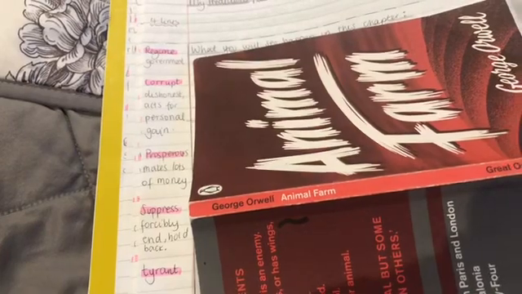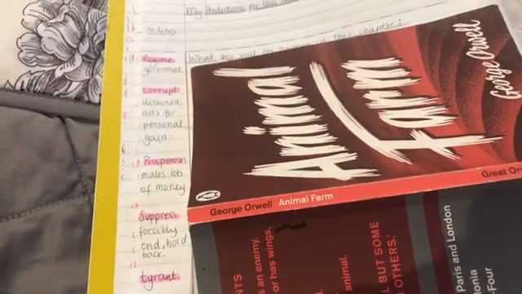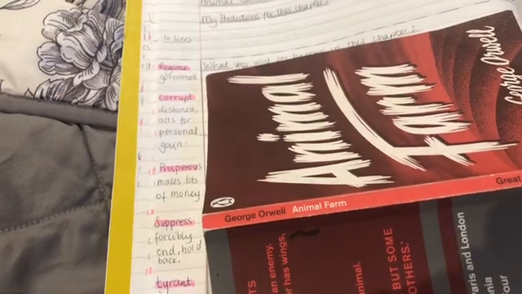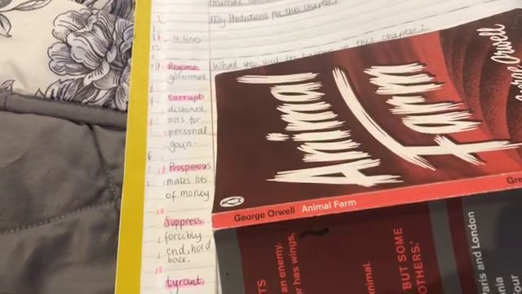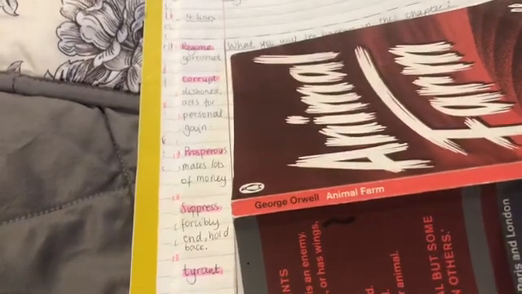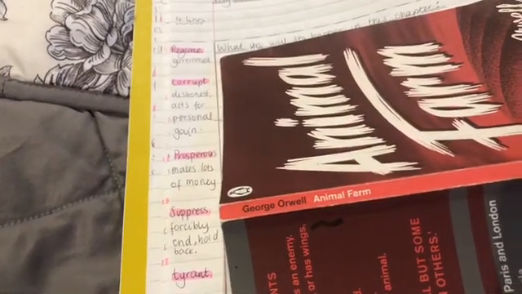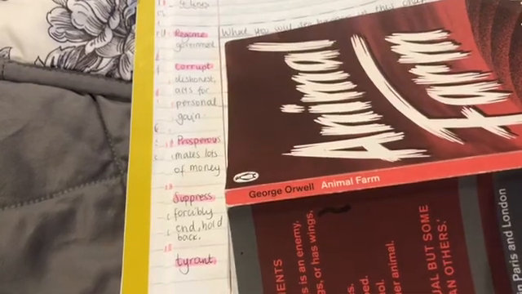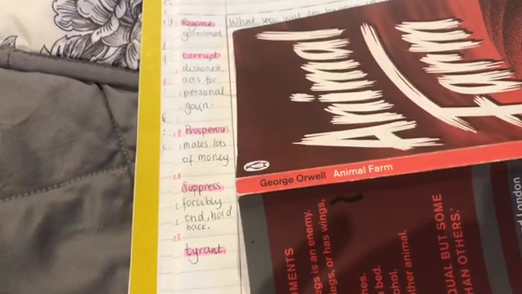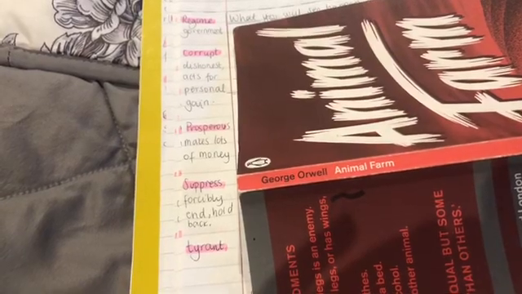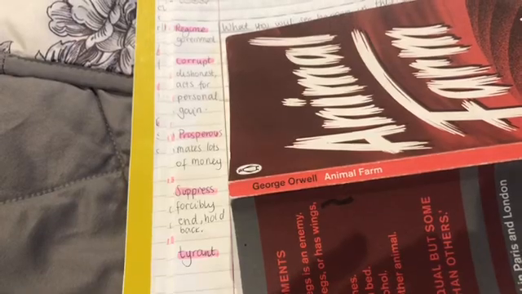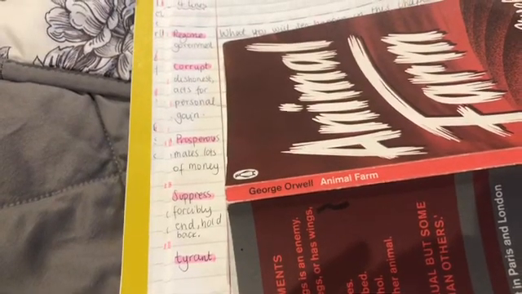So we start with regime. So regime is essentially a system of leadership, so it's usually used to describe a government. Corrupt is, so you might remember from Oliver, a corrupt person is dishonest and acts immorally for personal gain. Somebody who is prosperous makes lots of money. A prosperous business makes lots of money. So number 3 is prosperous.